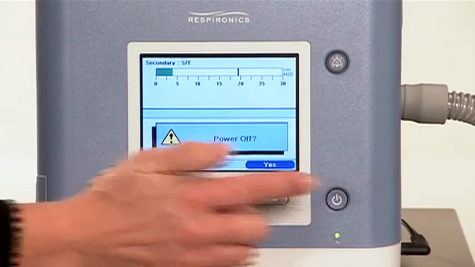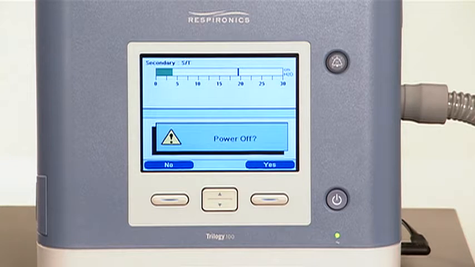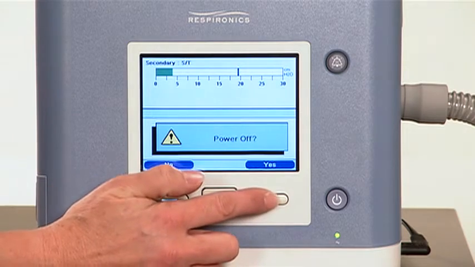To end therapy, press the Start-Stop button on the front of the device. You will hear a short tone. The display screen will pose a question, power off? Press the right button to answer yes. Both the backlights and the display screen will turn off.